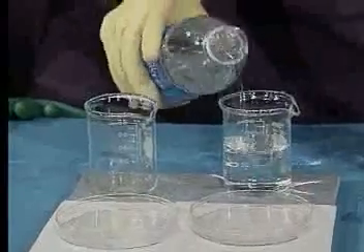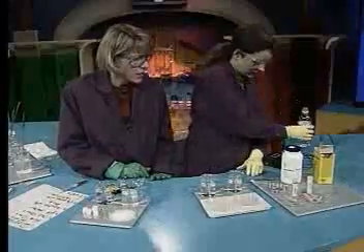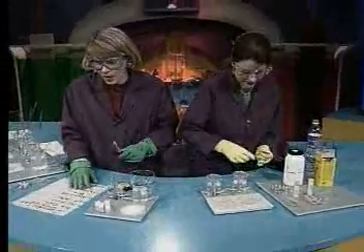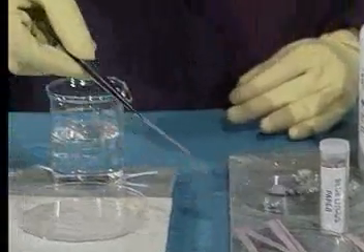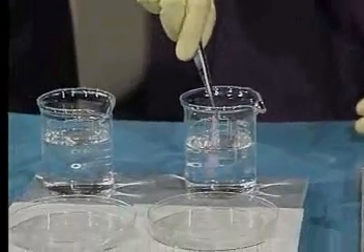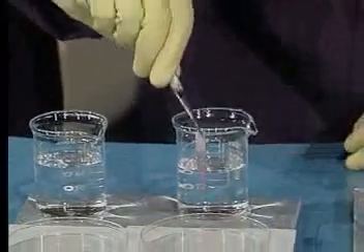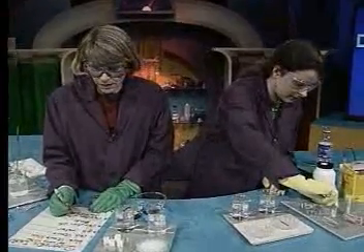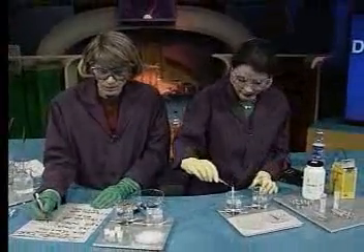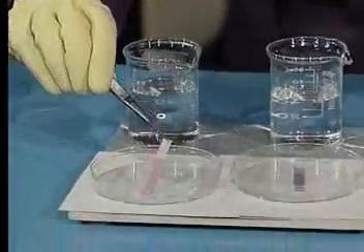Okay, now the first test we can do is litmus. All right. Start with the blue litmus, and I'll record the results of your test. Okay. I'll dip a piece of the blue litmus in. And the blue litmus stays blue. All right. Next, red litmus. Okay. I'll put the red litmus in the spring water. And the red litmus stays red.